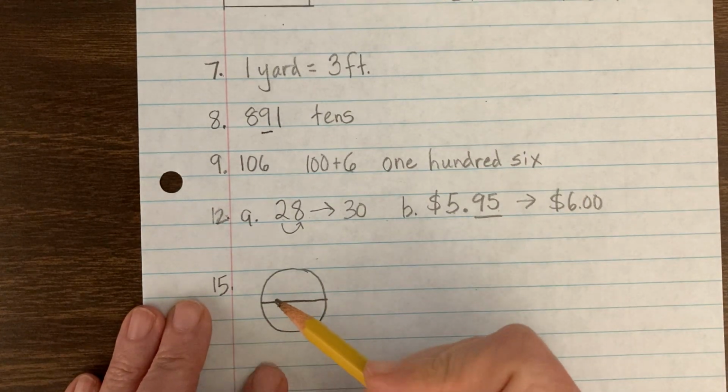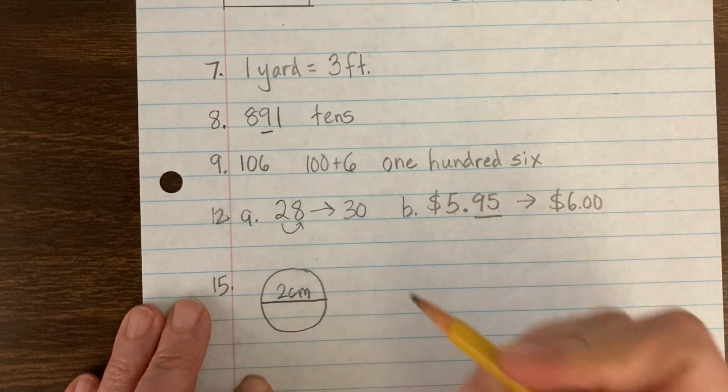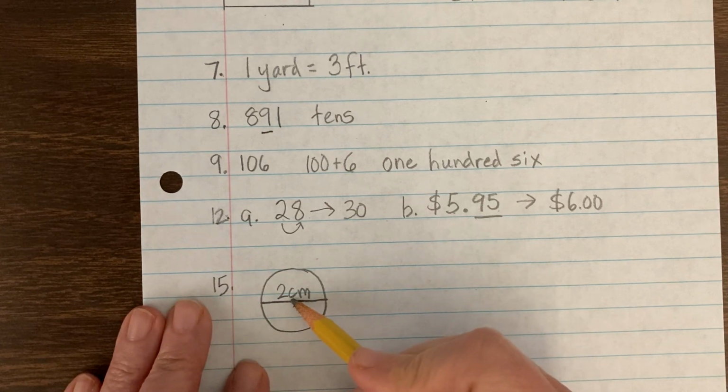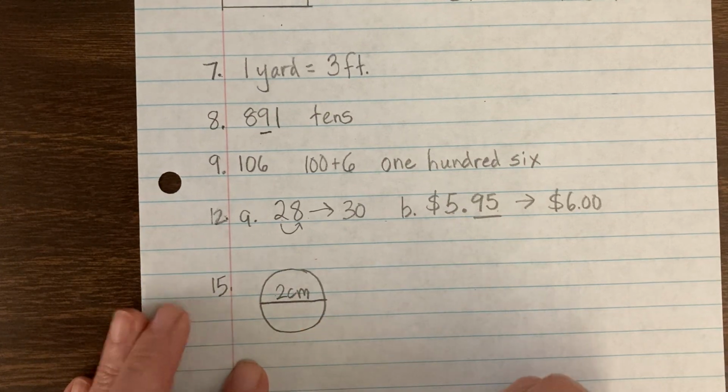So if the diameter is 2 centimeters, they're asking what is the radius of the circle. So the radius is half of the diameter. So they're asking what is half of 2? Well, we know that 1 plus 1 equals 2.